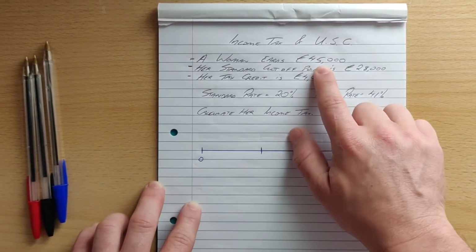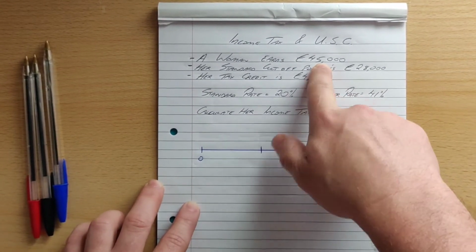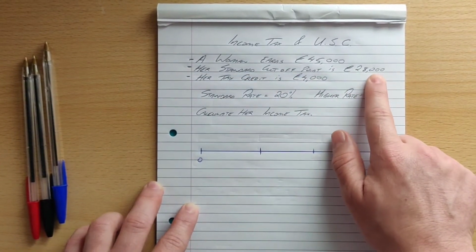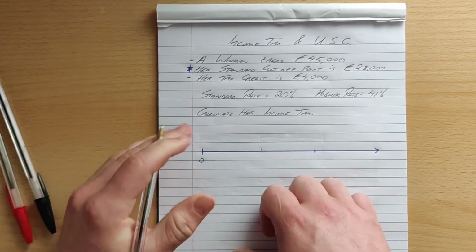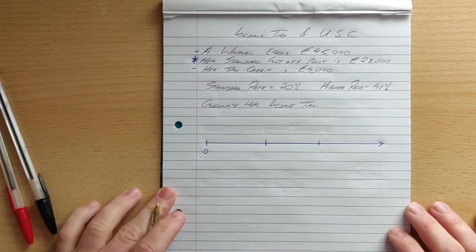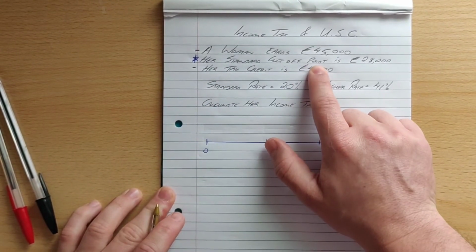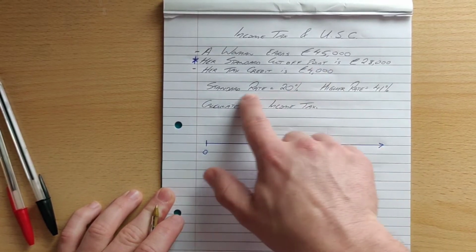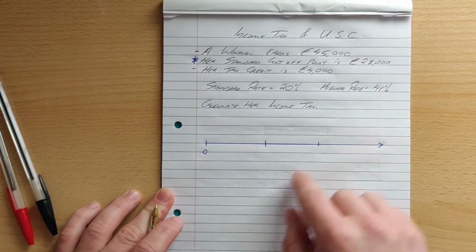A woman earns €45,000. That's grand, it's no problem. That's what she takes in gross before any deductions are taken off. Her standard cut-off point is 28,000. Now this is where the first issue starts arising when people don't really understand what this means. So I've just drawn a scale at the bottom. The standard cut-off point is an amount of money that you're allowed to earn at this rate, and then everything else above that will be on the higher rate.